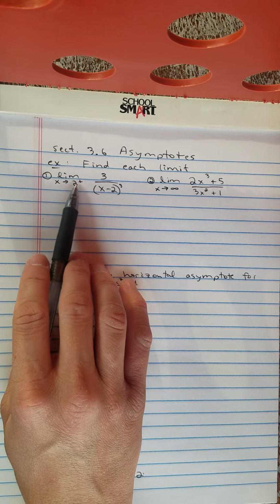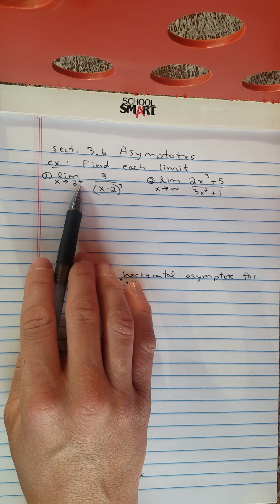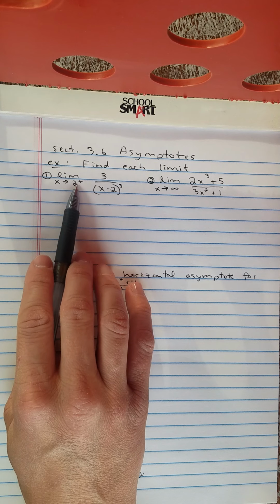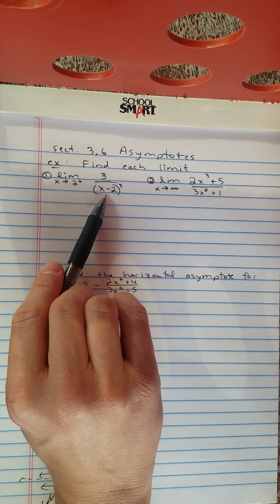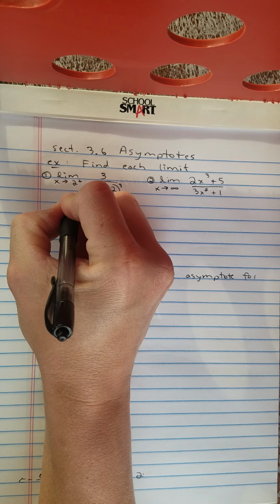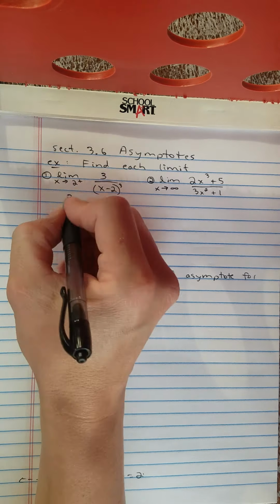So you don't want to plug in a number far to the right of 2, which would include 3. You want to plug in something really, really close, like 2.1, which is just to the right of 2. If you plug in 2.1 here and then do direct substitution, 2.1 minus 2 is 0.1 raised to the third power.